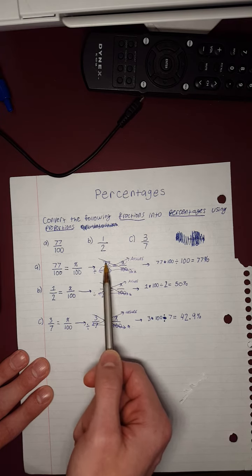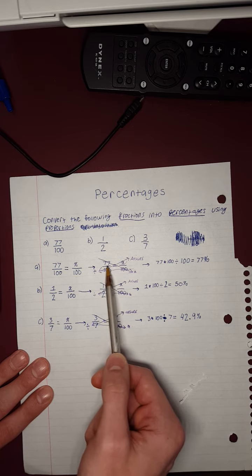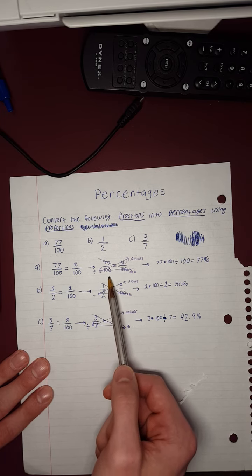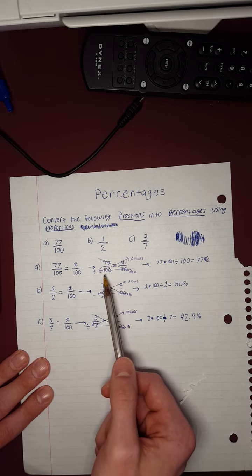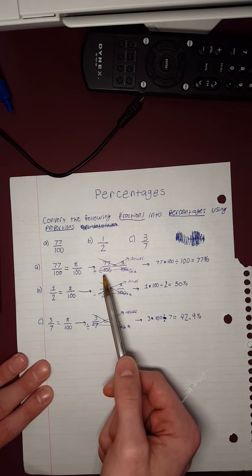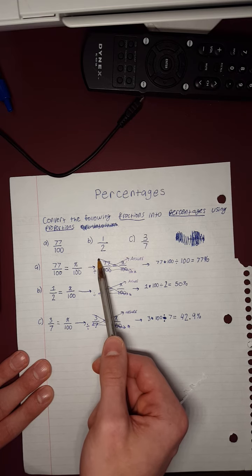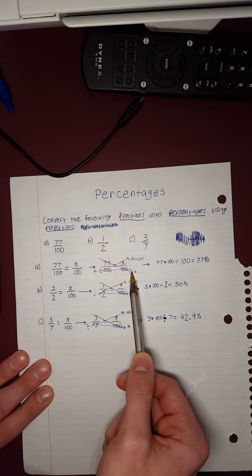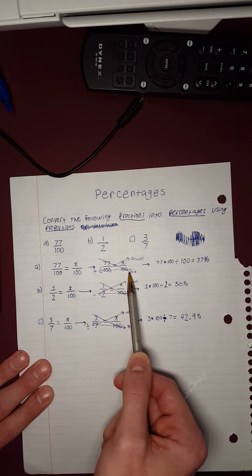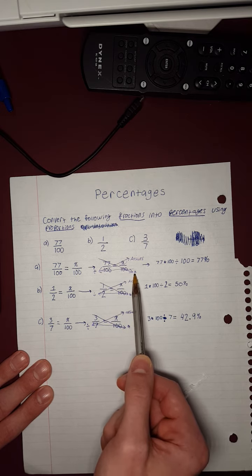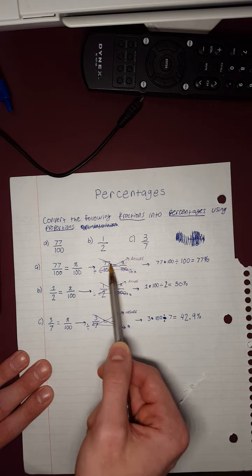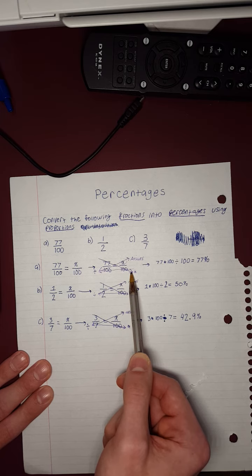So this method here looks like a little upside down bow tie. This is how you do cross products, a method that you can use to do cross products. So you start with the top left, go downward diagonally. So 77, you go from 77 to 100, and that is multiplication. This diagonal line is 77 times 100.